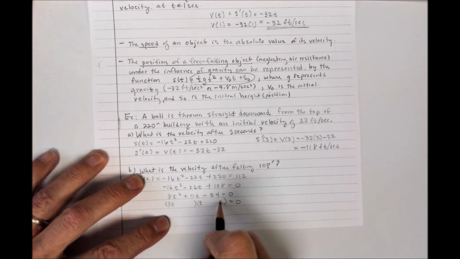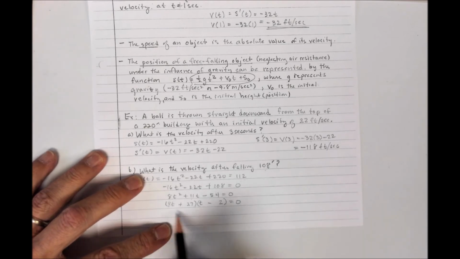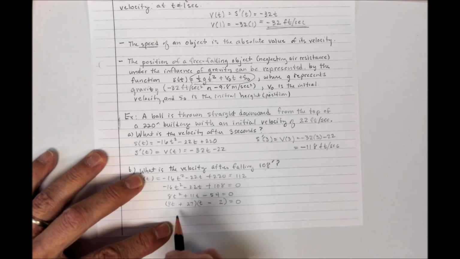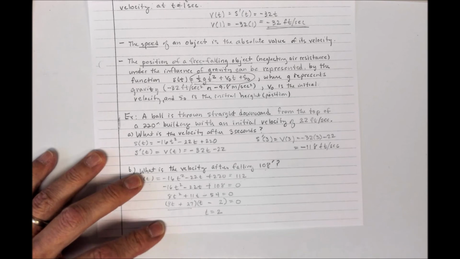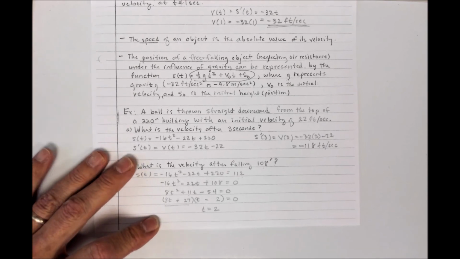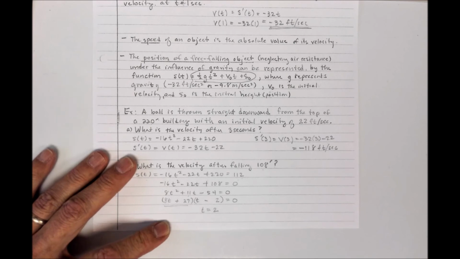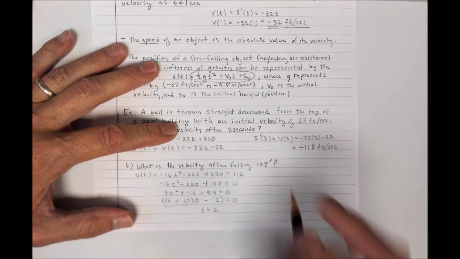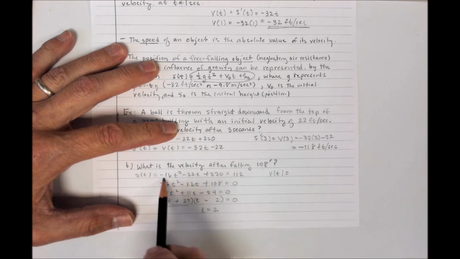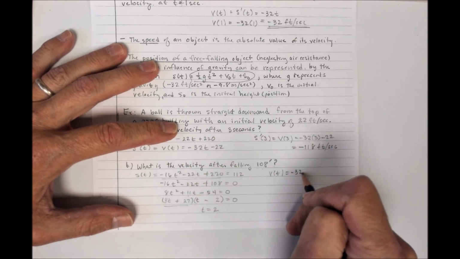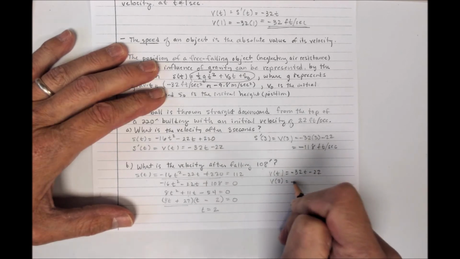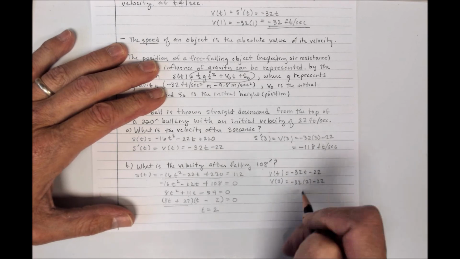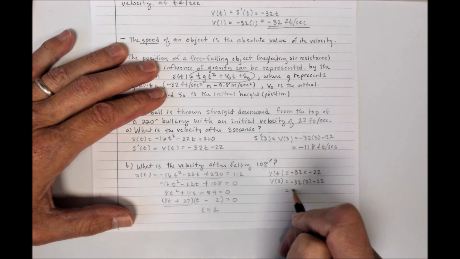So it's a 27 and a 2. I need the 2 here, I need the 27 here, and I need this to be plus and this to be minus. So that'll give me minus 16 plus 27t. Yep, I'm going to get the 11t. So this value is going to be negative, but this one is going to give me t equals 2. Now that's not my answer, because my answer didn't say when has it fallen 108 feet. This is when. It's asking what its velocity is. So now I have to find the velocity from here, which is negative 32t minus 22. And now I plug 2 in. V of 2 would be negative 32 times 2 minus 22. Negative 64 minus 22 is negative 86.